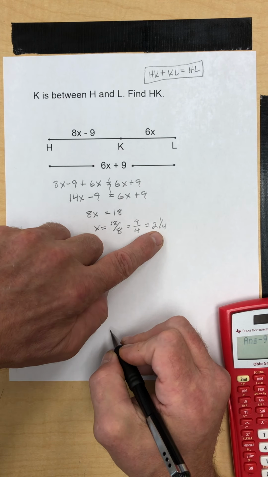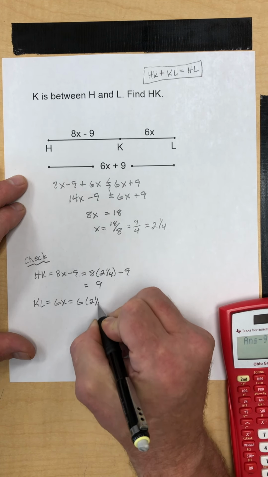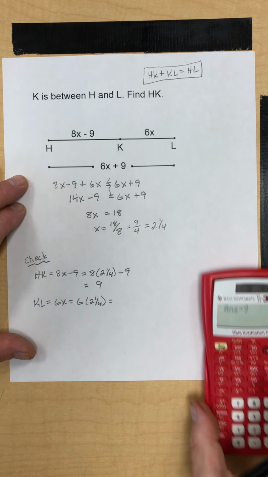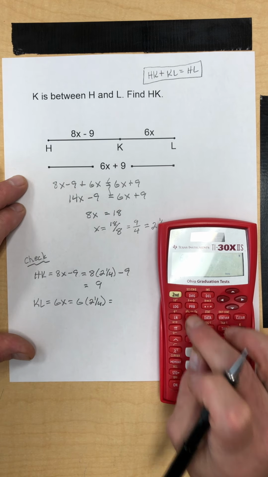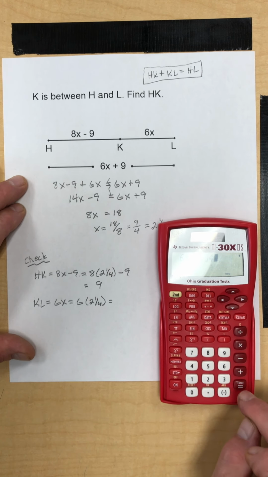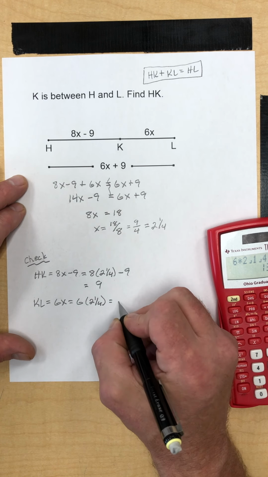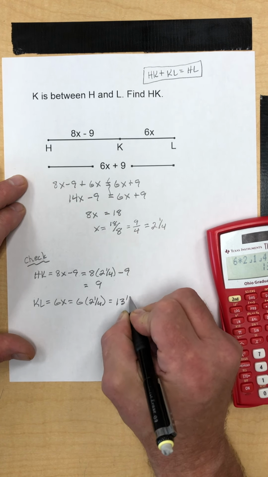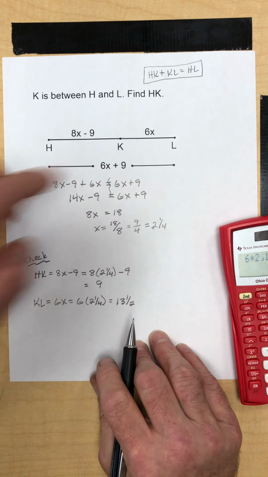Now I substitute the 2 and 1/4 in there, so I get 6 times 2 and 1/4. And then we can, again, go to our calculator. So I go 6 times 2 and 1/4. And I'm getting 13 and a half. Okay, this is 13 and a half. So far, so good.